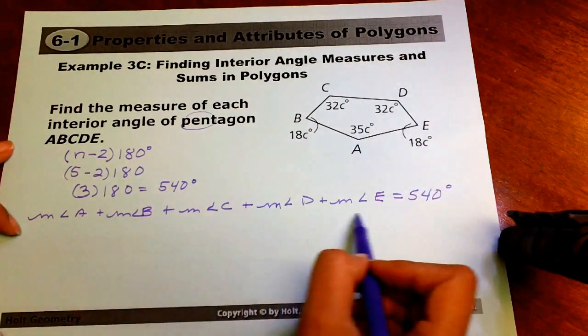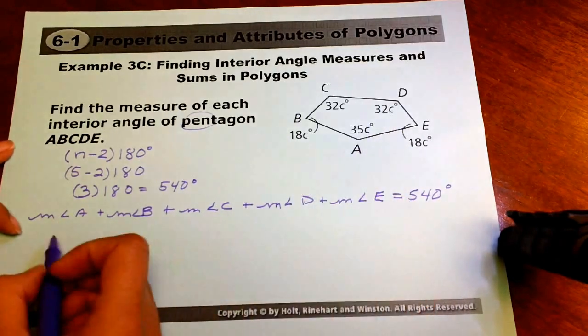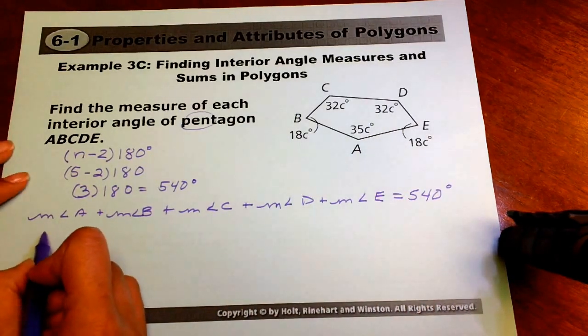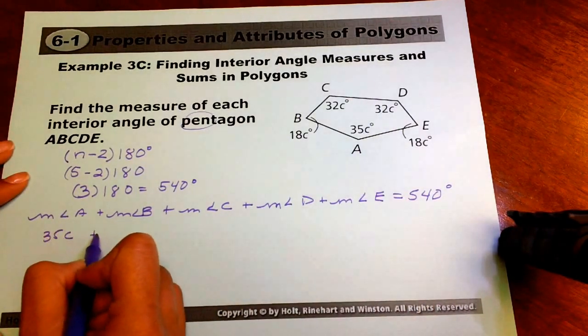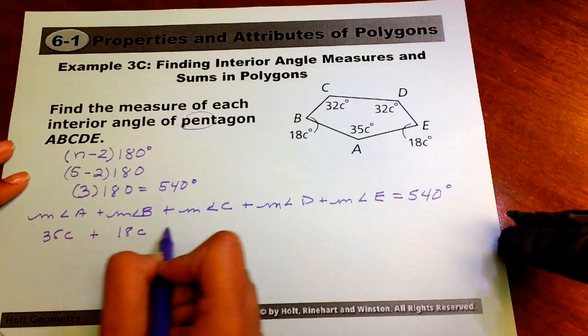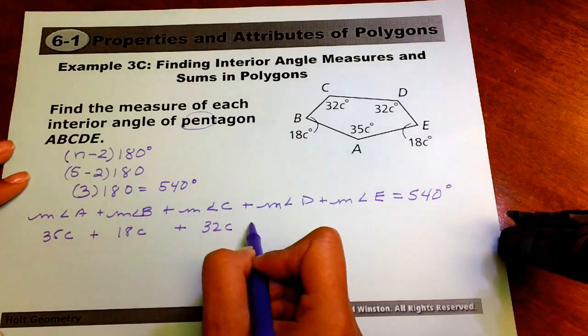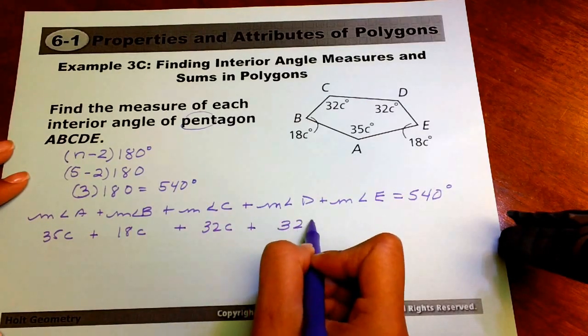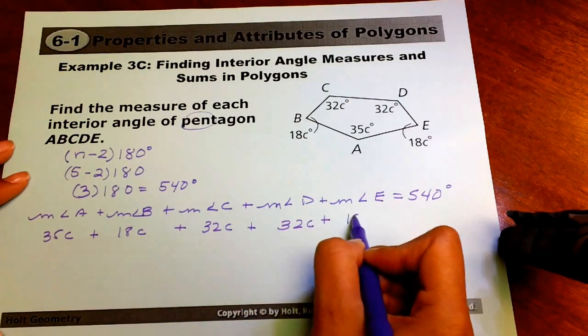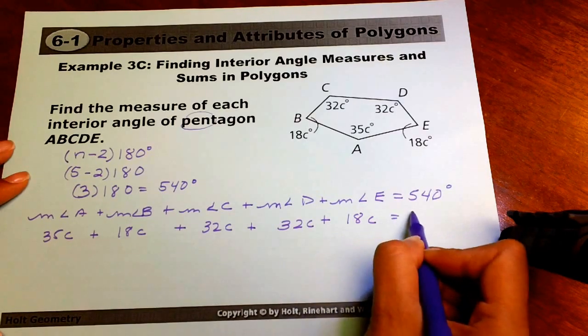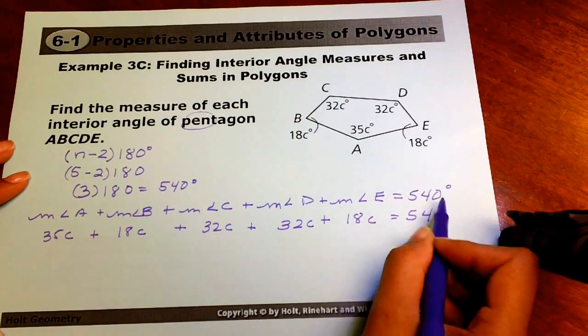Now I know all of these measures because they're labeled on my image there, so I've got 35C plus 18C plus 32C plus 32C again plus 18C, and that's going to equal 540 degrees.